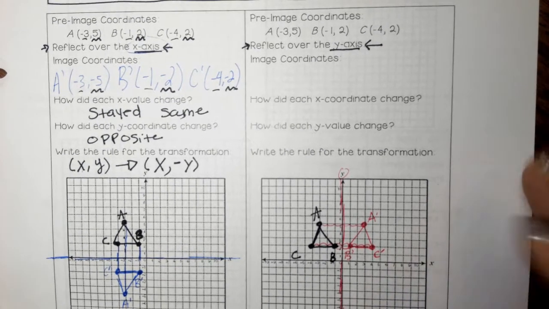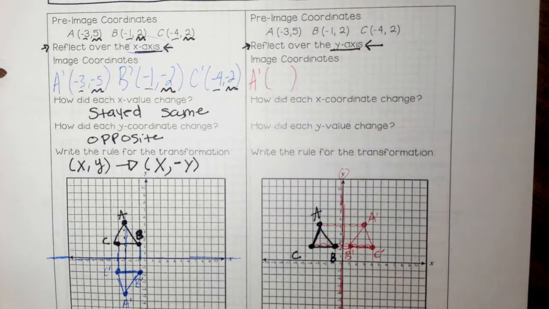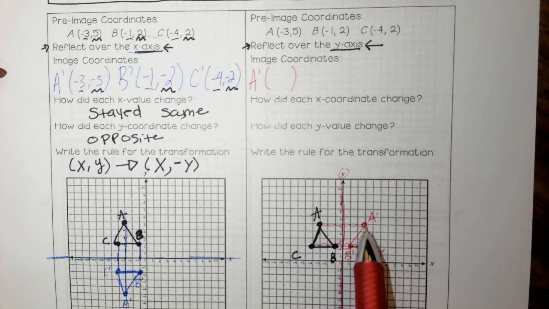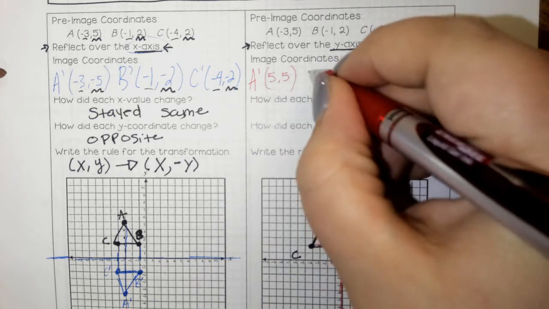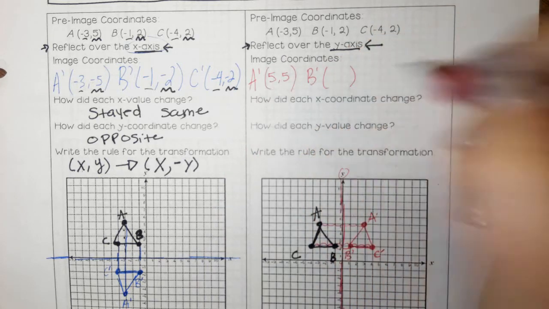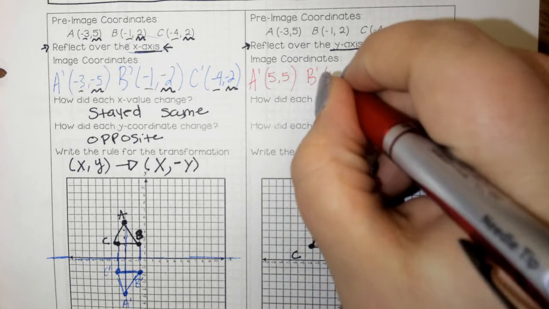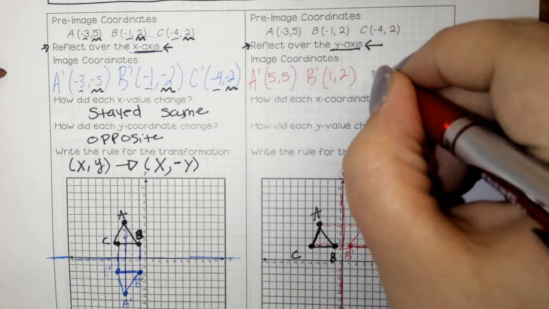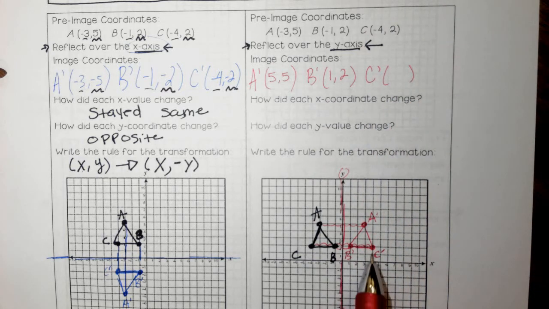Let's look at the image coordinates now. I'll need A prime. A prime is now located at +3, +5. B prime is at 1, 2. And C prime is at 4, 2.